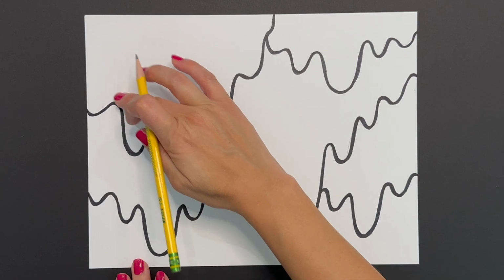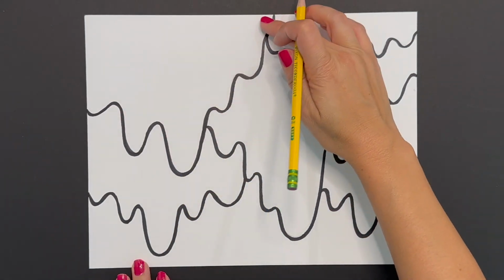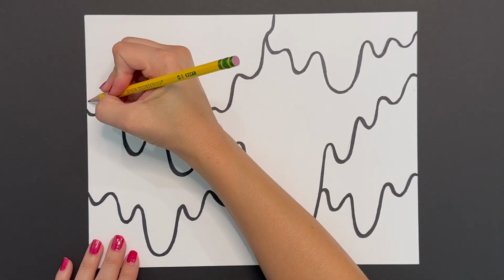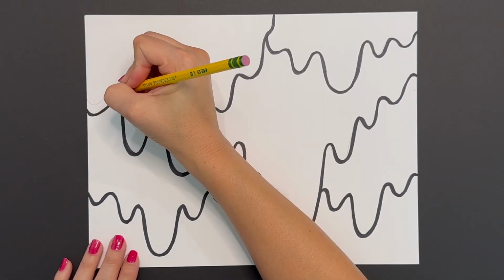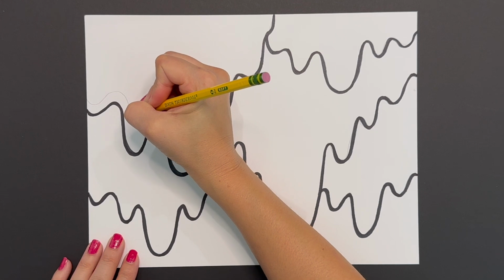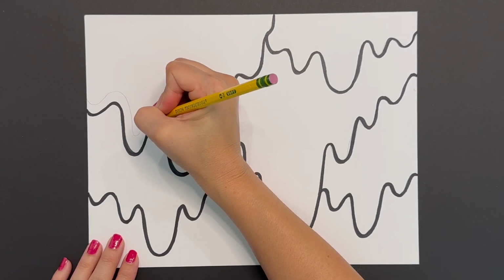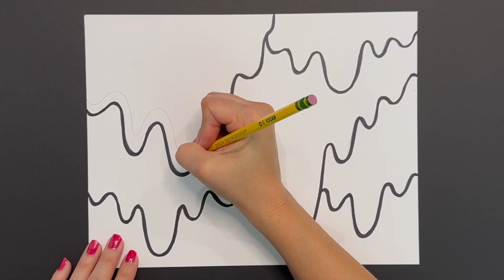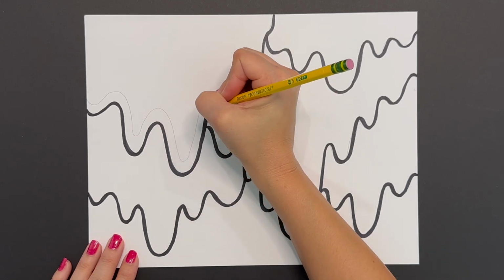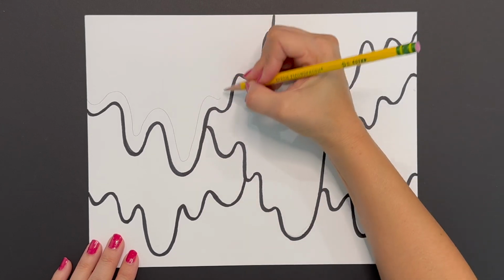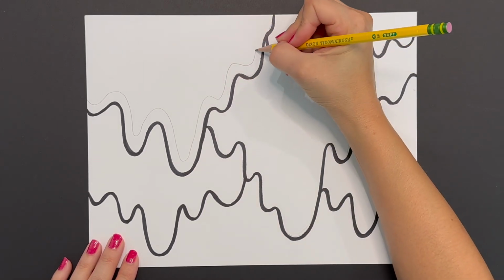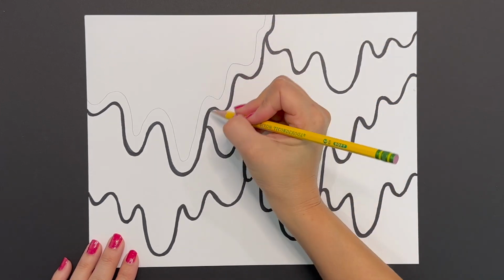Our next step is to just follow the lines that we drew in each section. So you're essentially just mimicking where you drew those original lines. Again, it's a rhythmic, slow process of just following those lines up and down, creating these beautiful movement-like lines in these different repetitive patterns in each section.